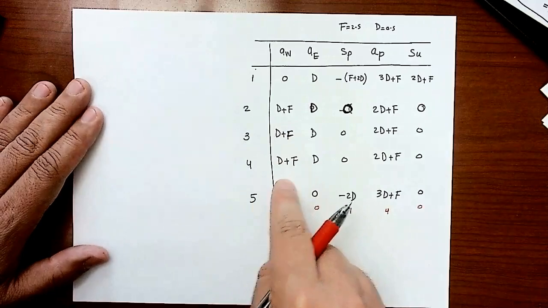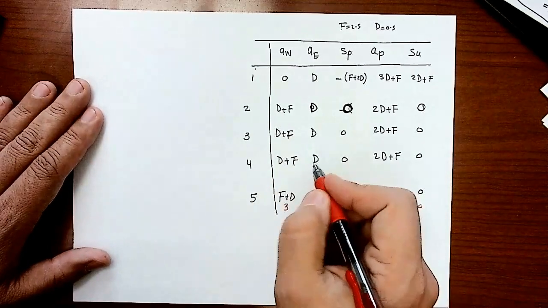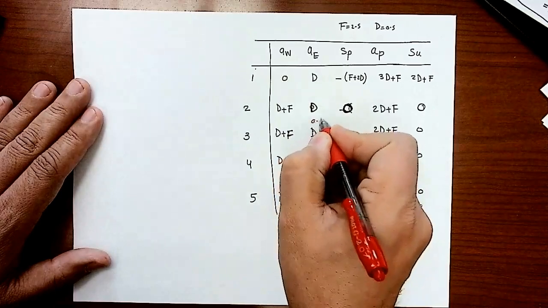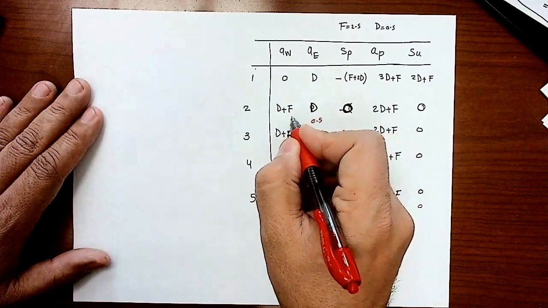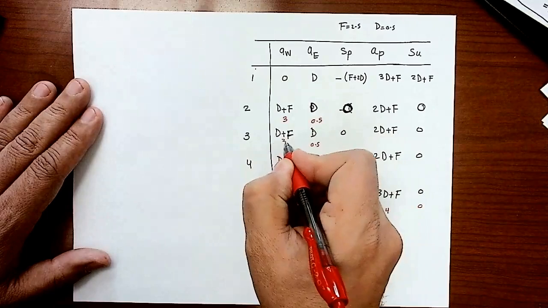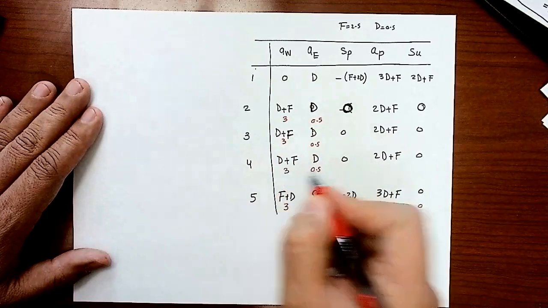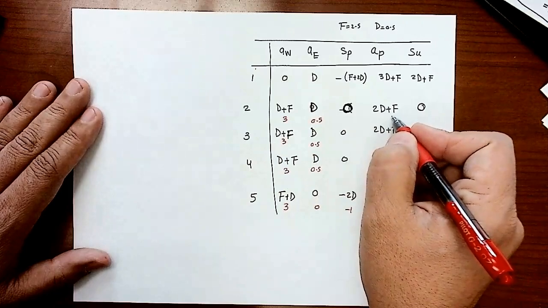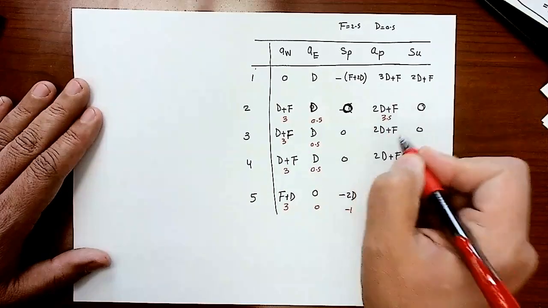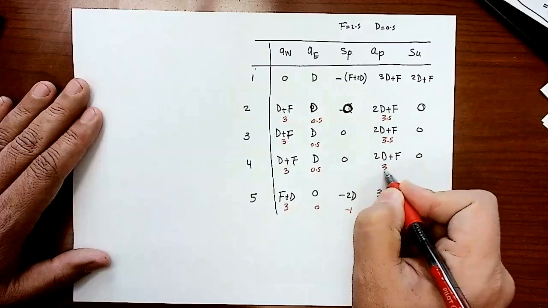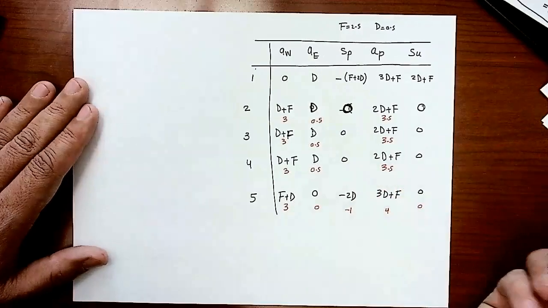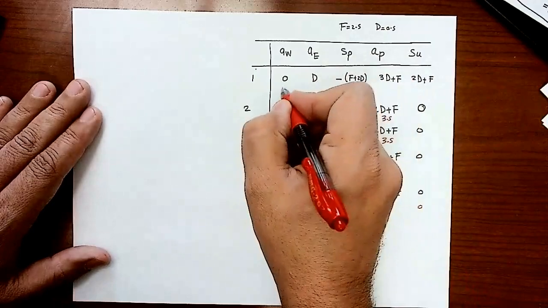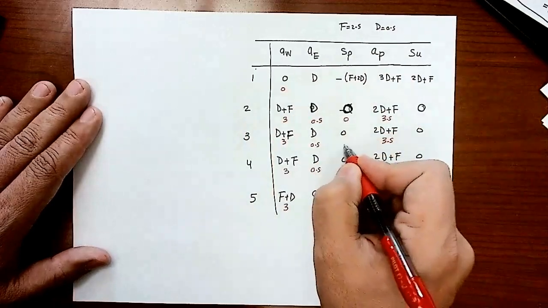For the interior nodes, let's look at the values. A East is 0.5, 0.5, 0.5. D plus F, which is the West coefficient, that's 3, 3, 3, and 0 is here. 2D plus F, that's the AP. AP is 3.5, 3.5, 3.5. And that's it. We got all the numbers. Node number 1, I missed this one. That's just put zeros here.